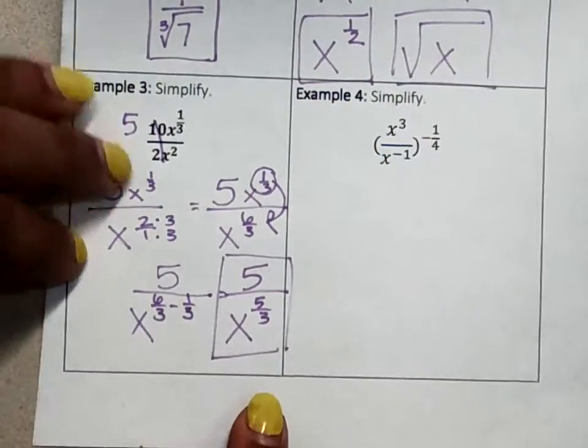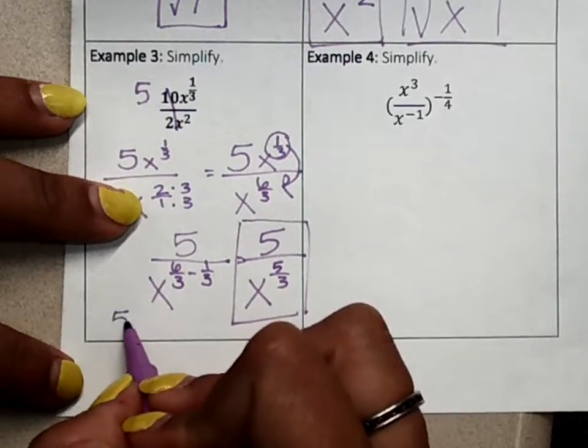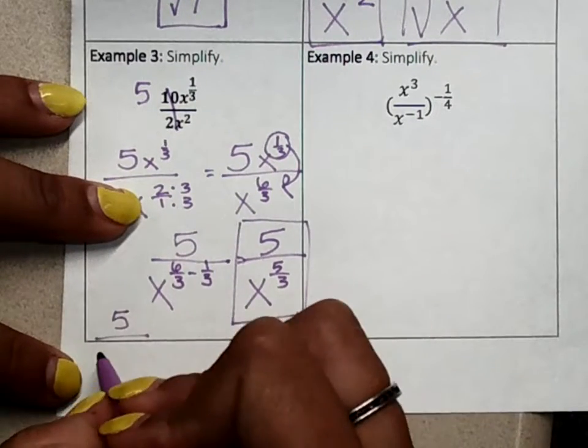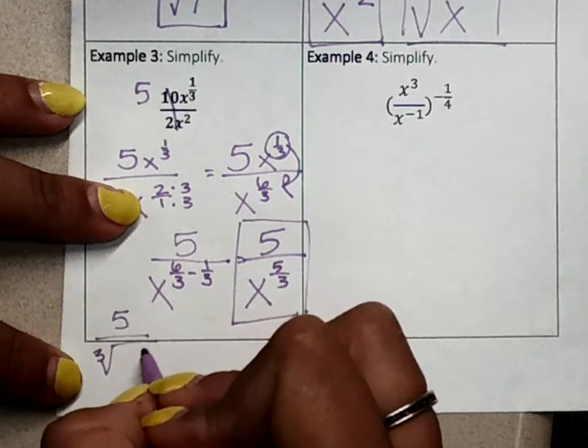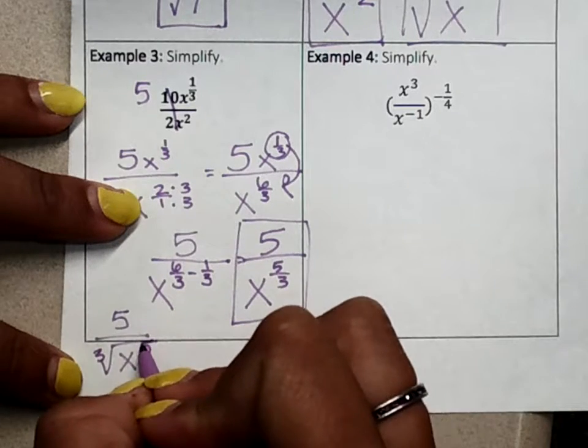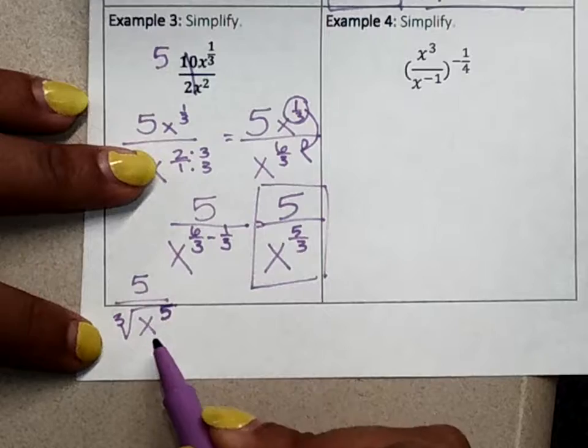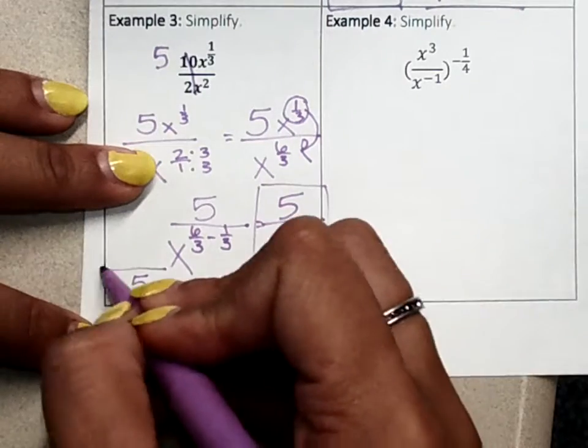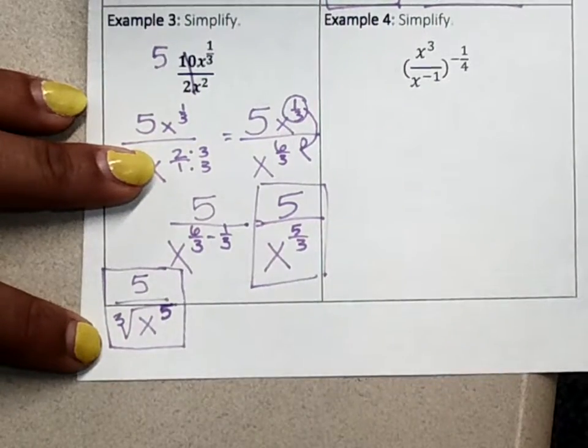If we wanted to write this in radical form, it would be 5 over the cube root of x to the 5th. And again, we can't have radicals in our denominator, but we're not going to rationalize them right now.